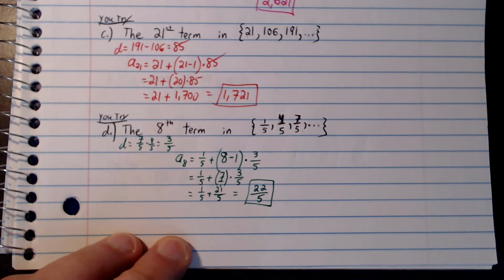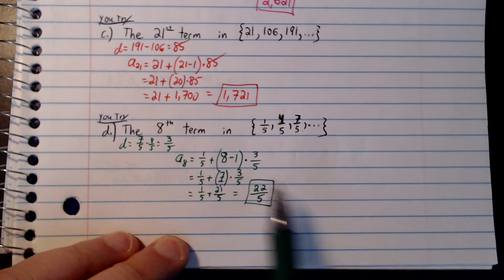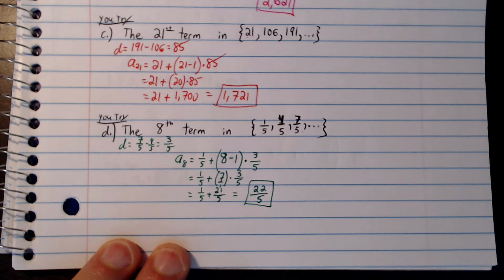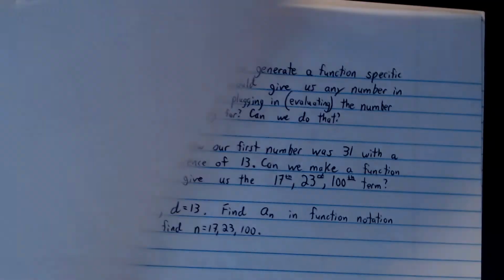Again, you could have used the calculator at this point. It would have been kind of messy to type in, but it's doable. Hopefully you got 22 over 5 for that problem as well. So you can see, pretty easy stuff.